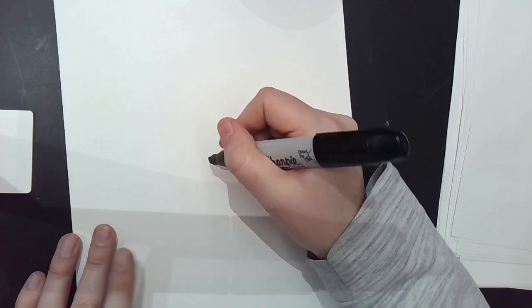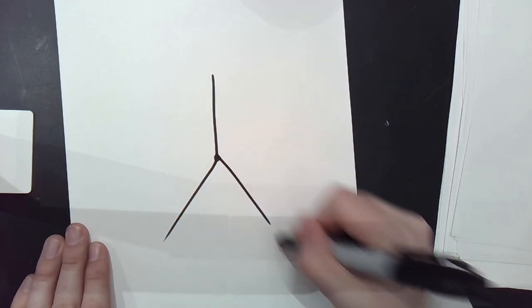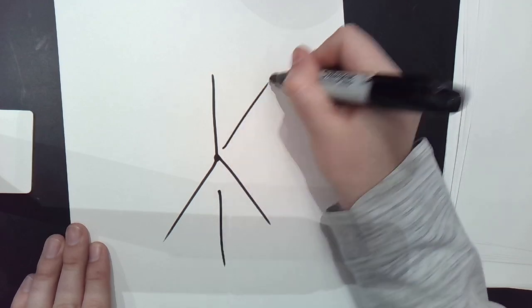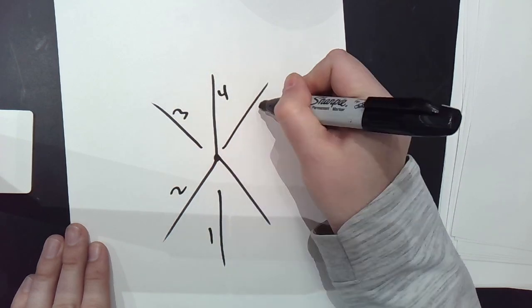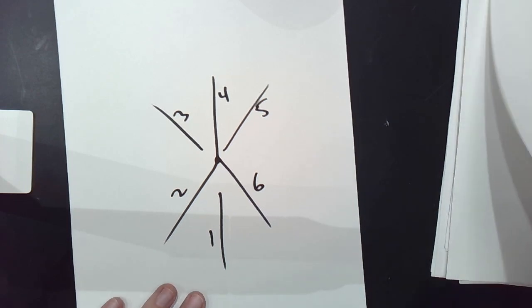So they kind of look, I'll just draw this and start another one. So the first three go up, down toward the corner, and then the ones behind go down, up toward the corner, up toward the corner. So you end up with 1, 2, 3, 4, 5, 6 petals. It's going to be cool, all right?